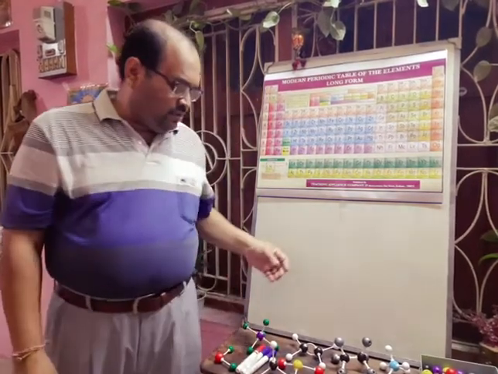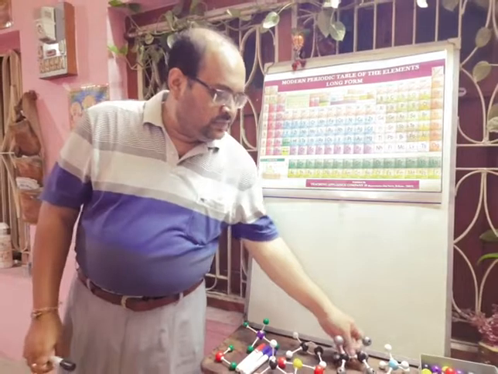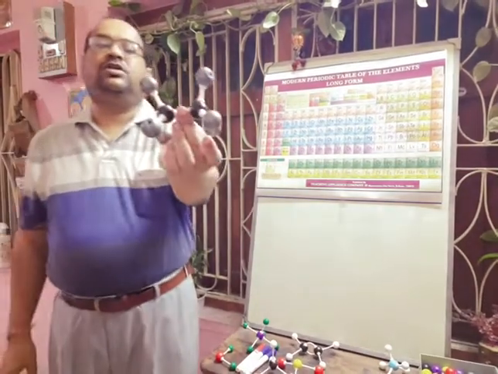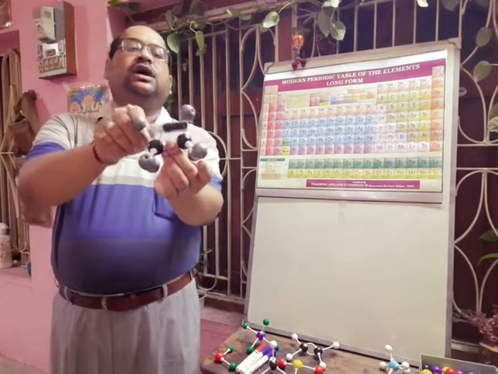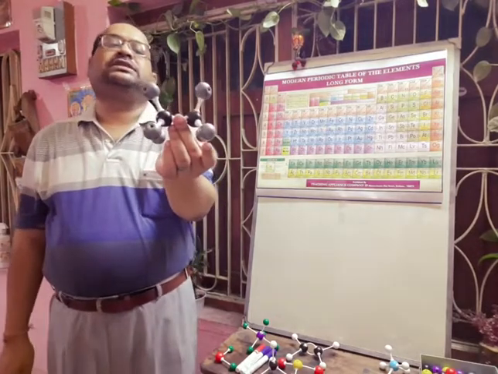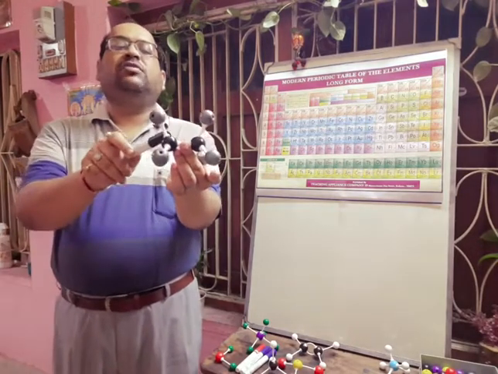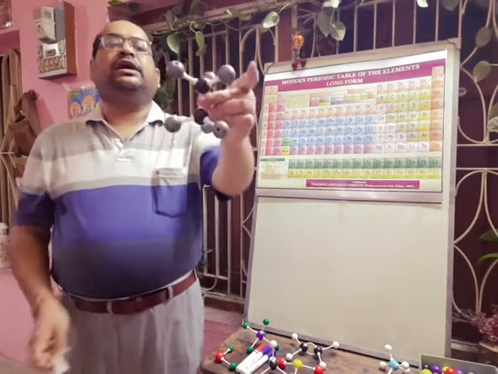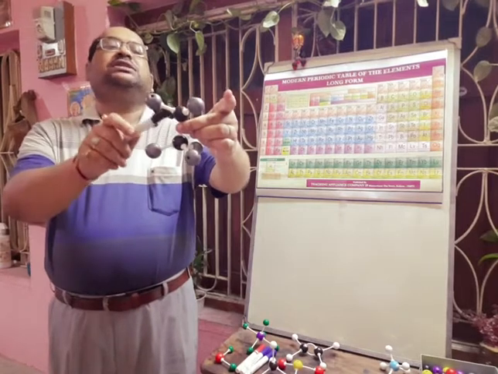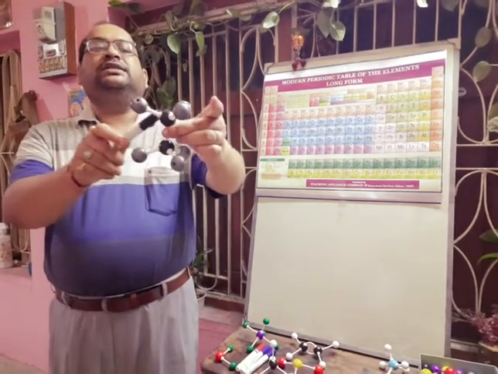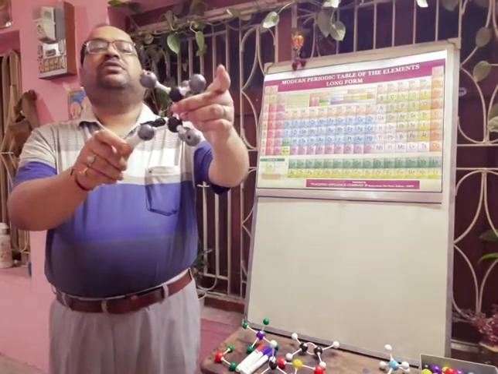Next we will think about the ethane molecule. So this is the ethane molecule: carbon, hydrogen, hydrogen, hydrogen, and carbon, hydrogen, hydrogen. Its formula is C2H6. Here there is a carbon-carbon single bond, and carbon-hydrogen single bonds. One carbon is attached with 3 hydrogen atoms and single bonded to another carbon atom.